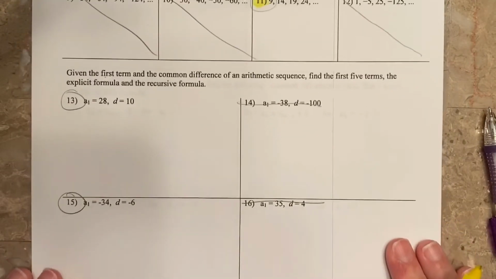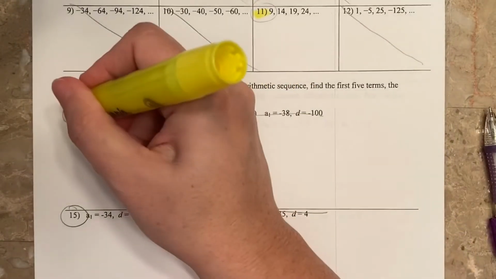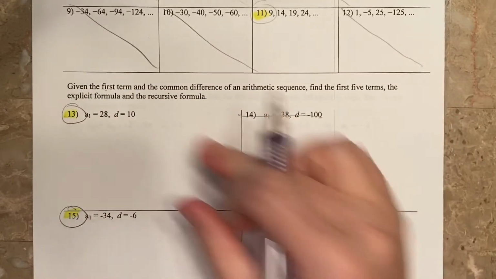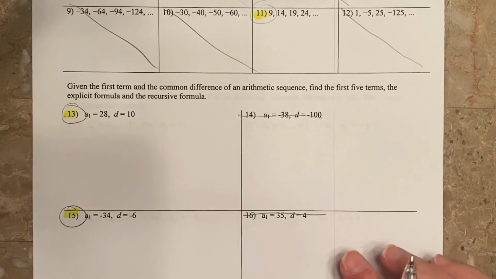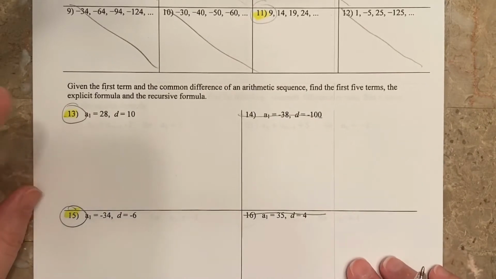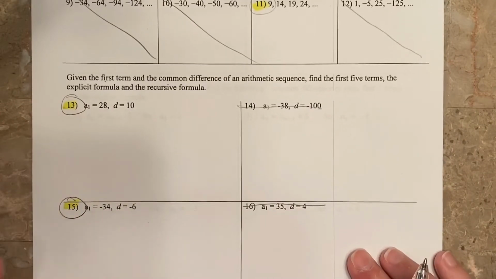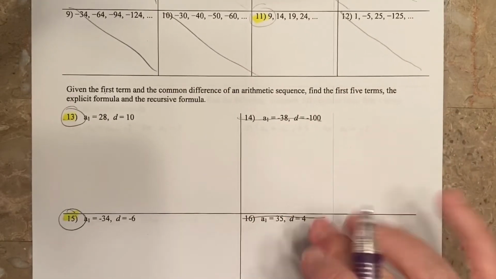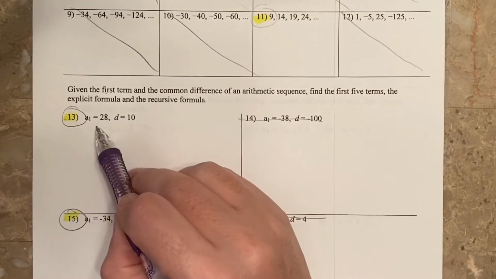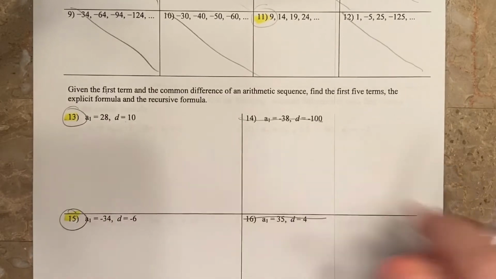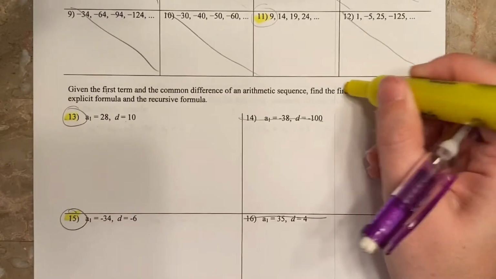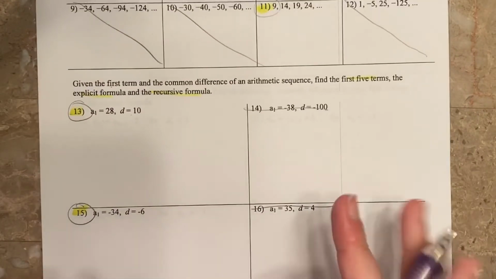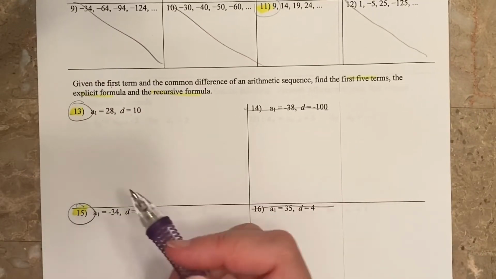Next section. For this one, you're going to do 13 and 15 for me because I wanted to cross these ones out so we can just go across. I'm actually going to do 13 for you right now, and then you will finish up 15 for homework. Again, 14 and 16, anything crossed out you don't have to do. So given the first term, a sub 1, and the common difference, find the first 5 terms and the explicit and the recursive, okay? I know it's a lot, so I wanted to help you out.